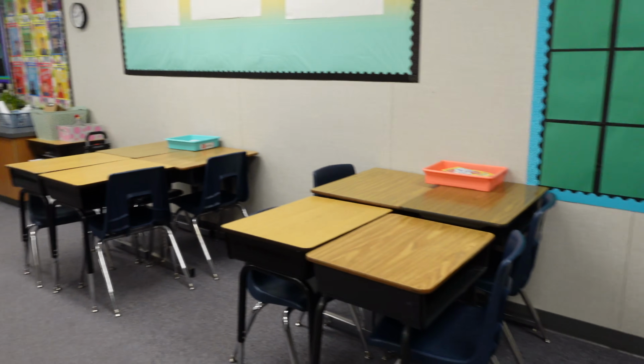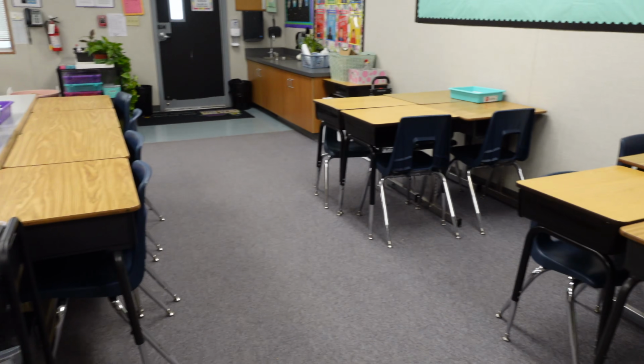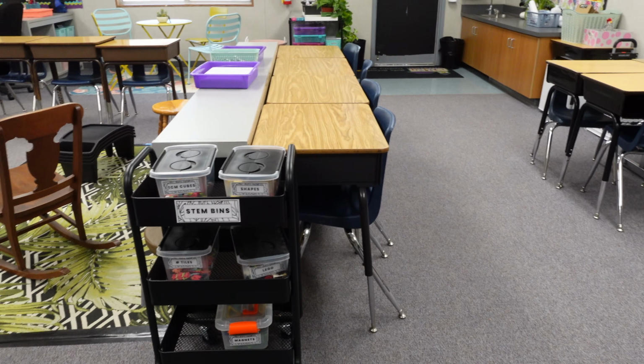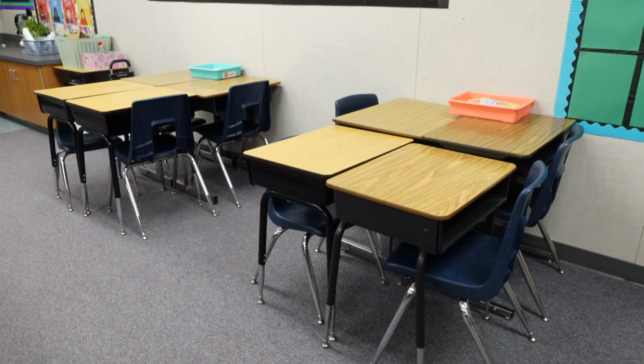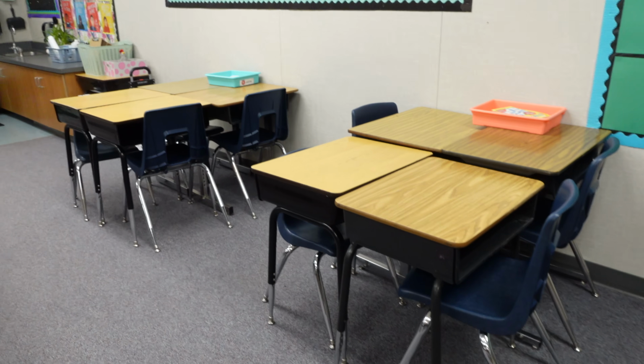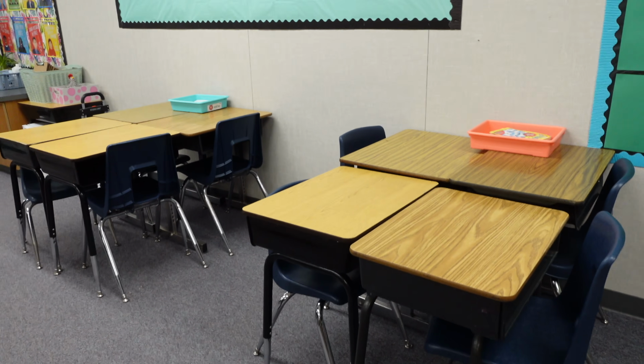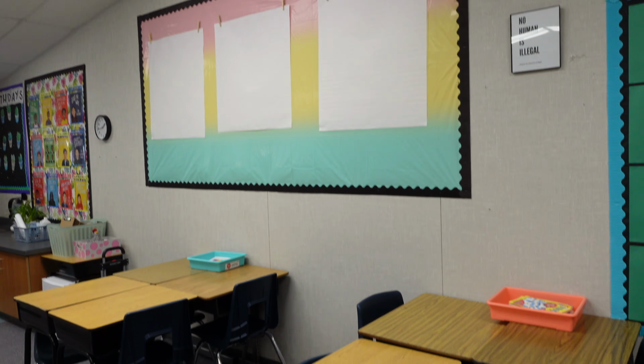Next to that station is basically the back of the classroom. I'll sweep it around so you see that there's that library seating, and then there's two tables back there. This is where small group work can happen. Also, it's where I'll put my anchor charts.